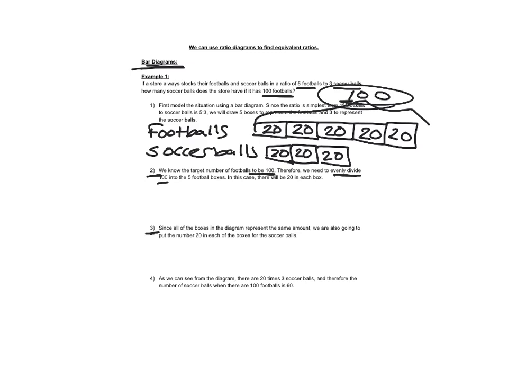The reason we do that is because originally each of these boxes represented 1 football and 1 soccer ball each. So the boxes have to be multiplied by the same number in order to keep equivalent ratios. As we can see from the diagram, there are 20 times 3 soccer balls, and therefore the number of soccer balls when there are 100 footballs is 60. So this is equal to a total of 100 footballs, and this is equal to a total of 60 soccer balls. So we can say that 100 to 60 is the ratio of footballs to soccer balls when there are 100 footballs.